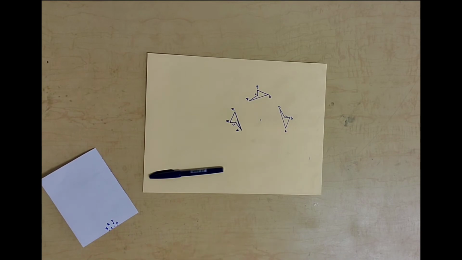So we have one more rotation to do, which is 270. I'm going to go write the directions on the board, and I'll be back.